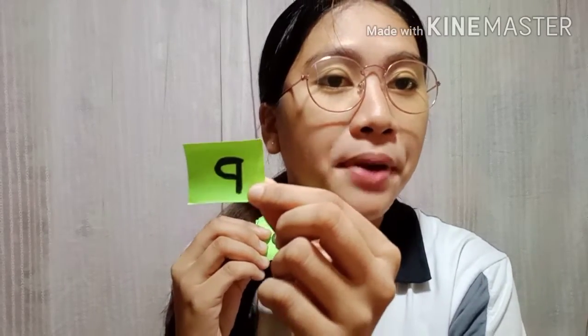So this one is... your both lips, your upper lip and your lower lip are touching. This one is... your upper lip and lower lip are also touching, but it's more bold. This one is t, t, t, t. This one is d, d, d, d.